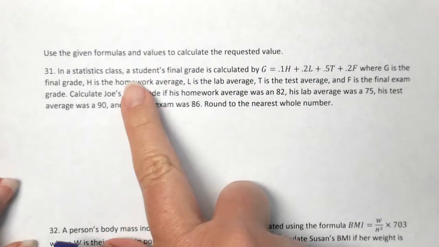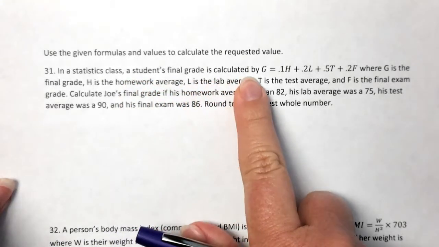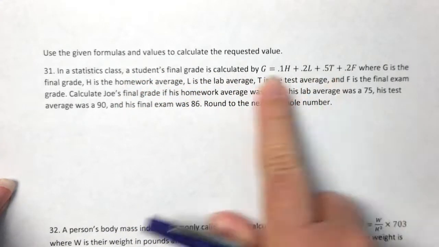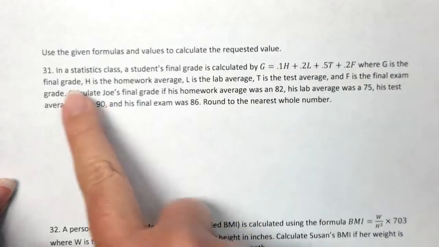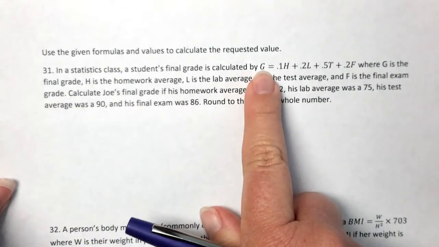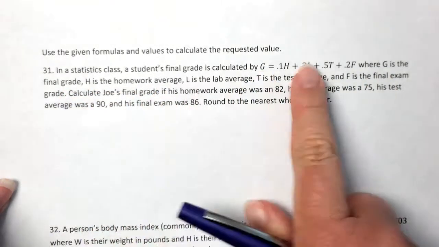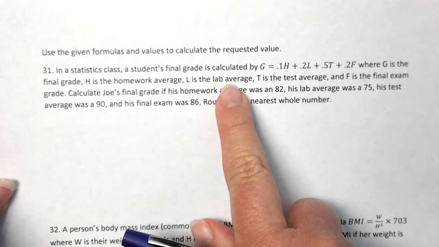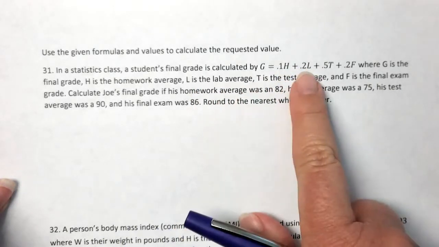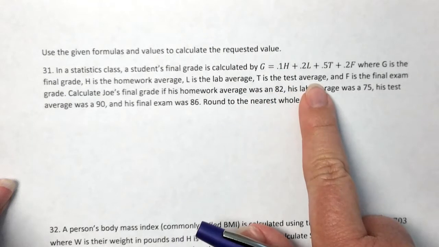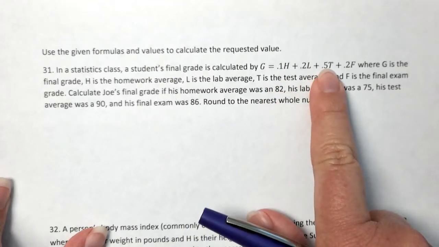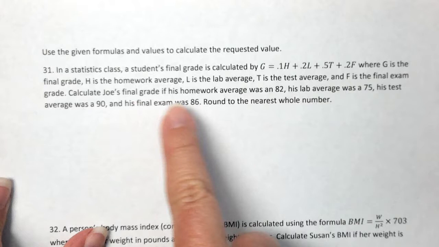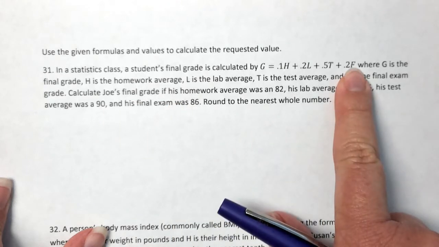All right, in a statistics class, a student's final grade is calculated by this equation, where G is the final grade, so G in the formula is the final grade, H is the homework average, L is the lab average, so whatever the lab average is, that's what we put for L. T is the test average, whatever the test average is, that's what we put for T. And F is the final exam grade, so whatever they get on the final, that's what goes for F.